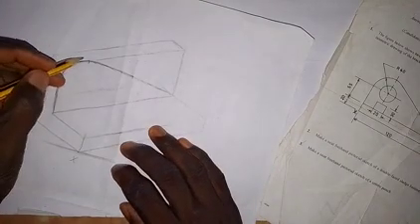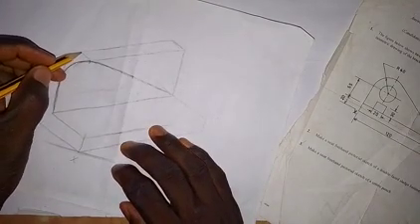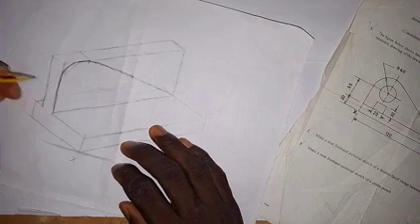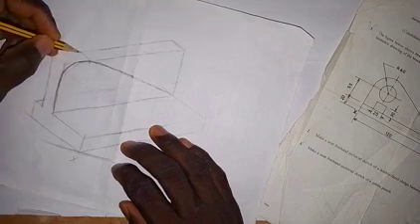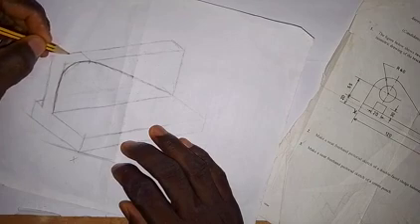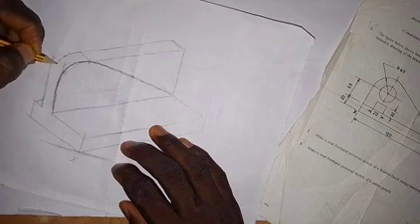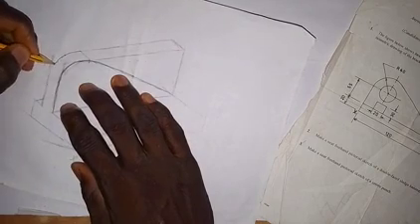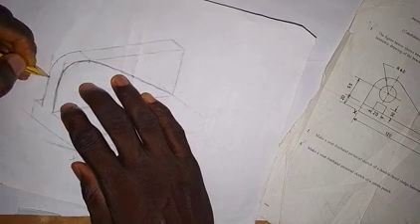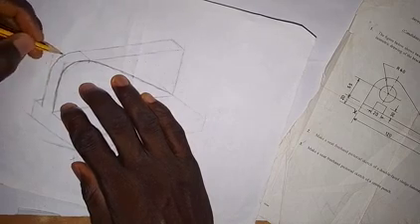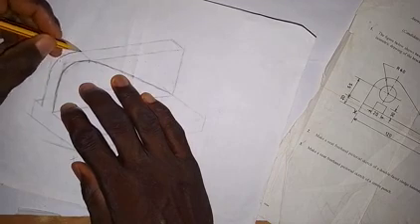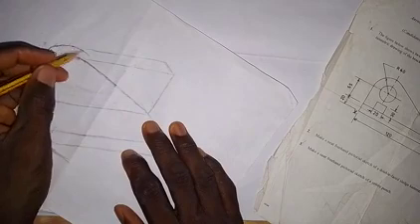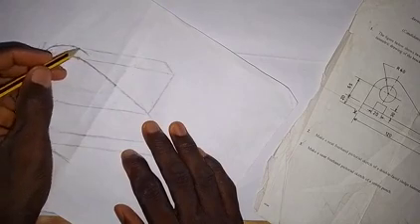So we also need to do the same thing on this side. I'll locate the point here, and I'll connect this point with this point here. So it comes like this. Alright, so we have it sketched like this. Then it comes down a little bit like this.